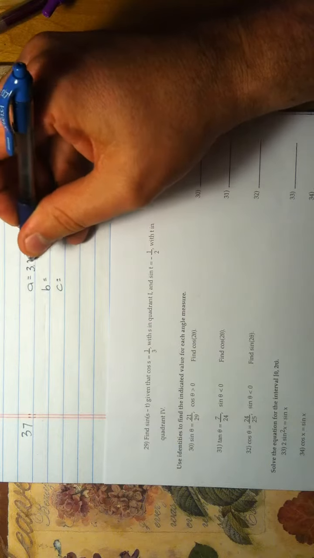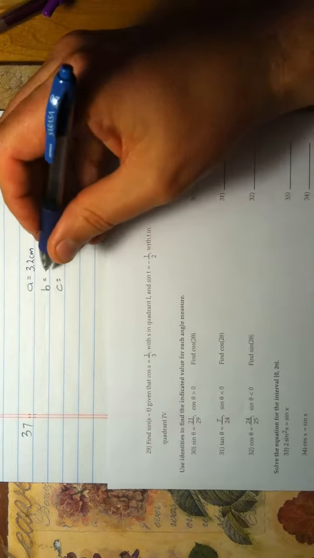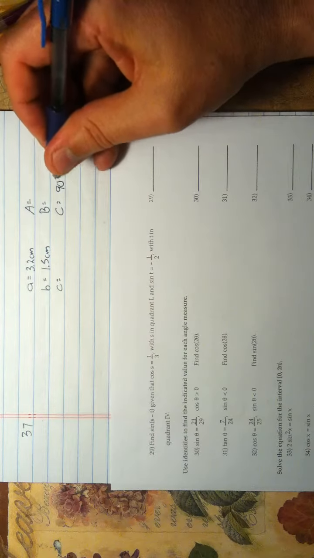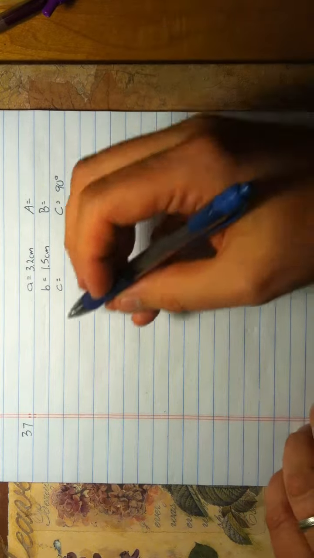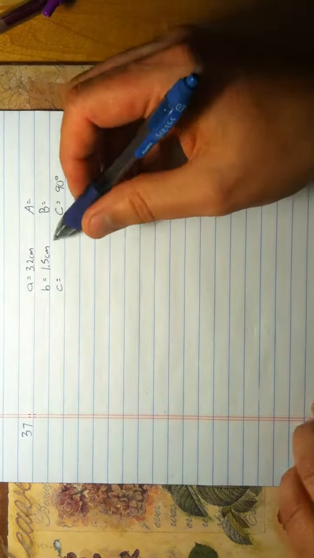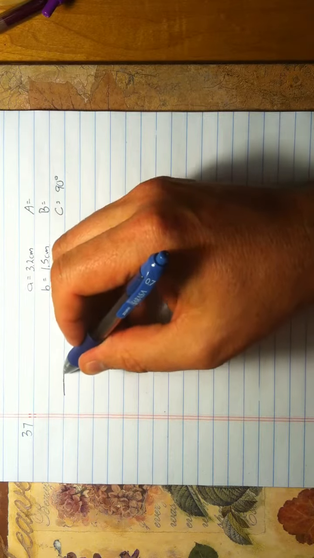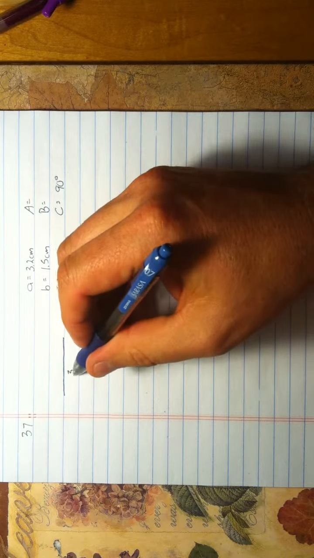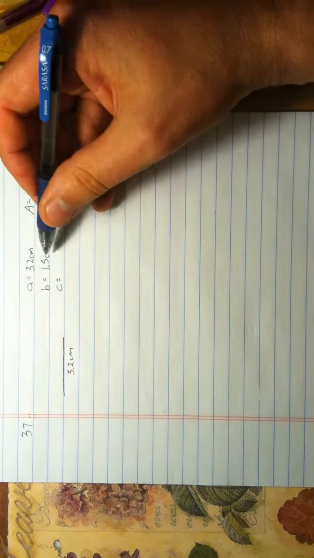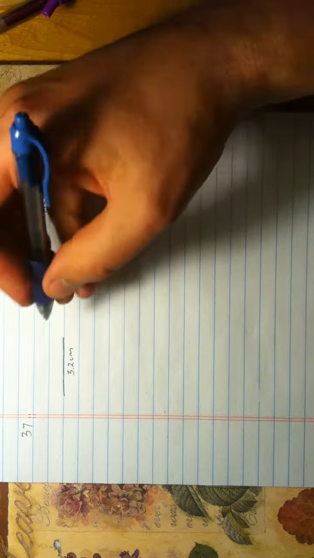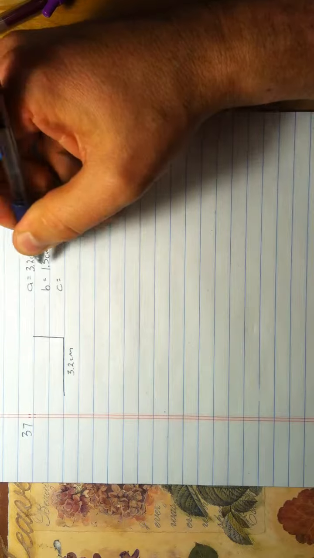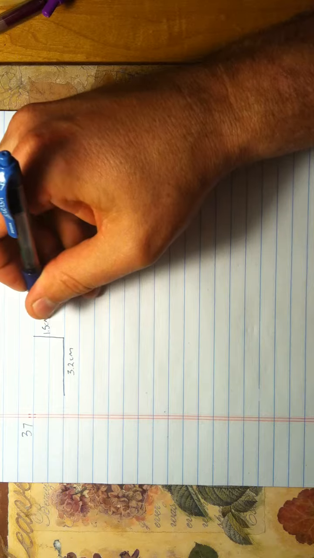Our given information is that side a is equal to 3.2 centimeters, side b is equal to 1.5 centimeters, and angle C is the 90-degree angle. So I'm going to start by drawing the triangle. I've got an a and a b that are 3.2 and 1.5, so let's try to draw them at least roughly proportional. One thing I would keep in mind is that 3.2 is a little more than twice 1.5, so I want to make my b side about half as long as my a side.